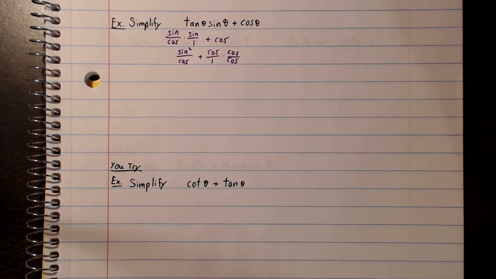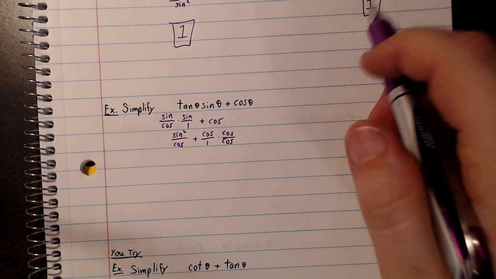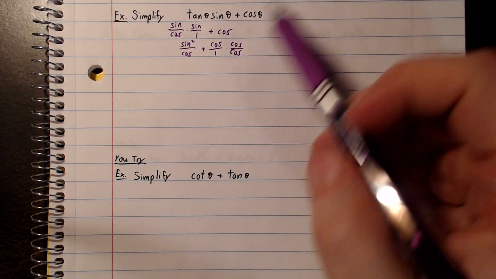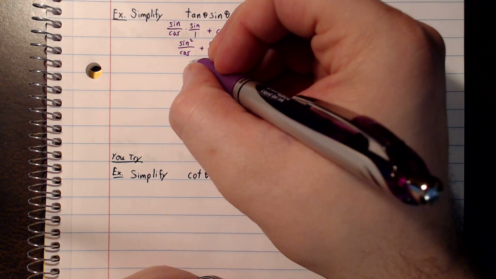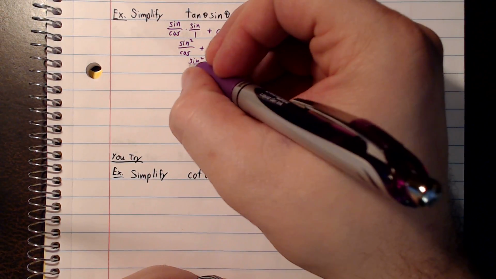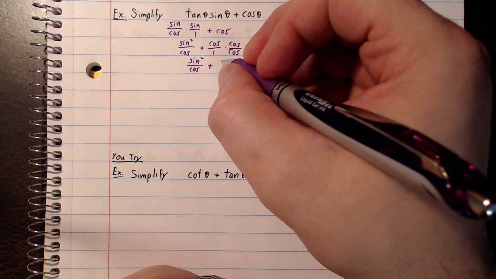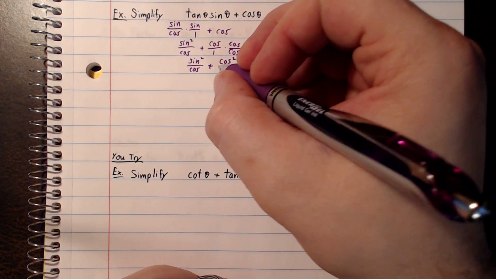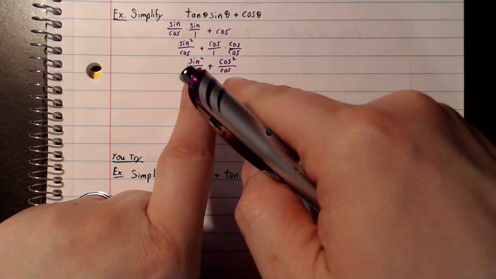So I'm not changing anything here, right? Cosine over cosine we set up here was 1. Well, that's fine. I can multiply by 1 and not change anything. So if I do, I get sine squared over cosine from up here. And now over here, I have cosine squared over cosine. Now I can add those together.